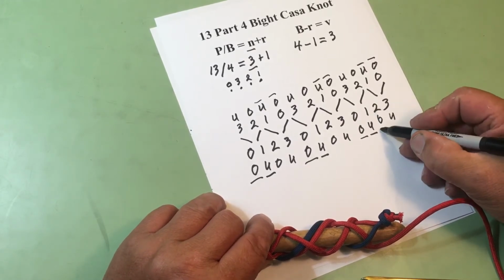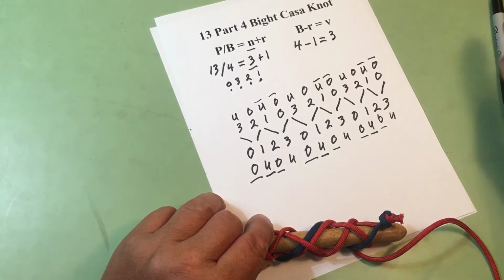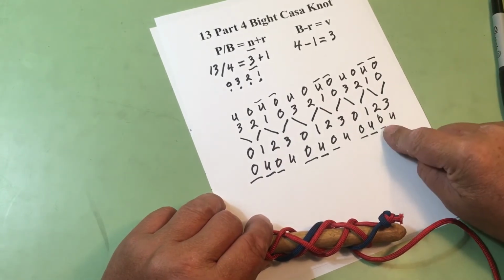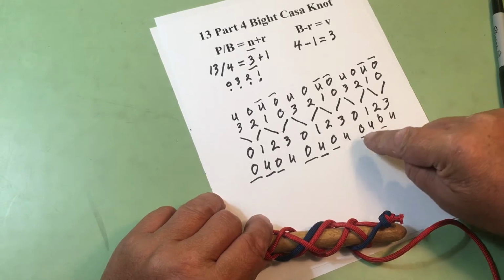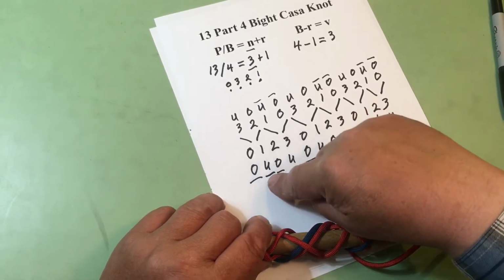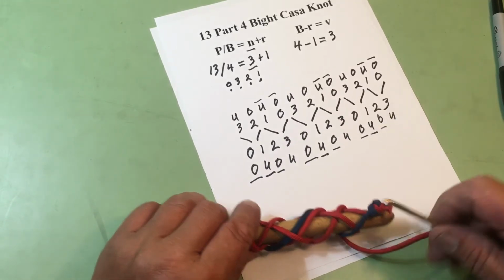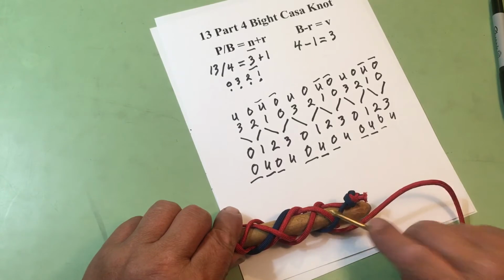Okay, now we're looking for the 2s. So there's a 2, there's a 2, there's a 2. So it's over, under, over 2, under, over 2, under, over. And all of the 2s are going to be our blue string. So there's our blue string.